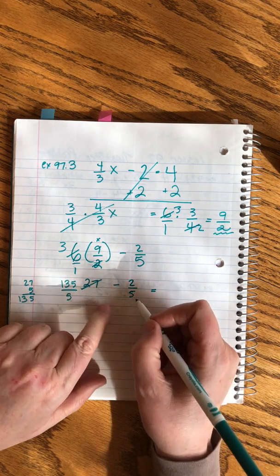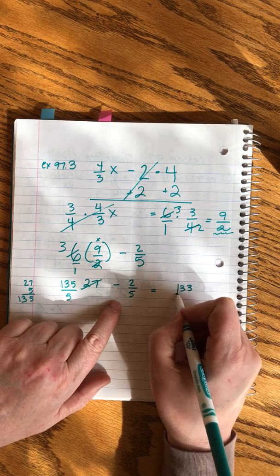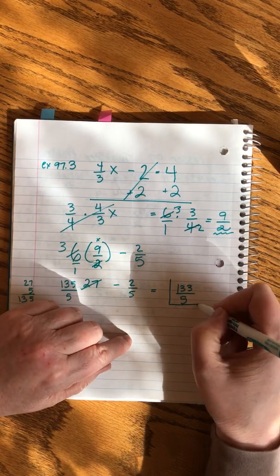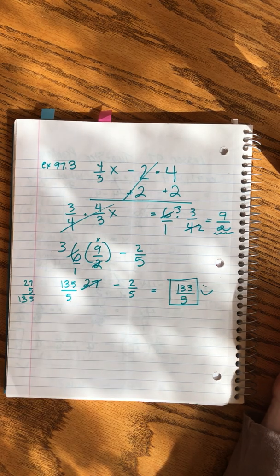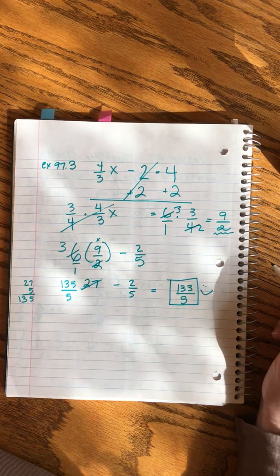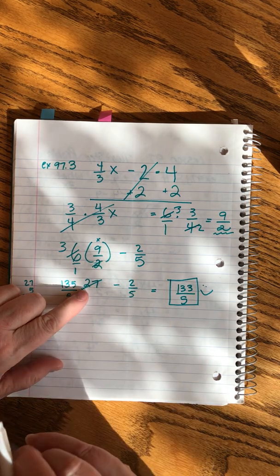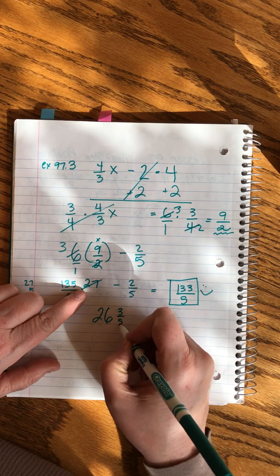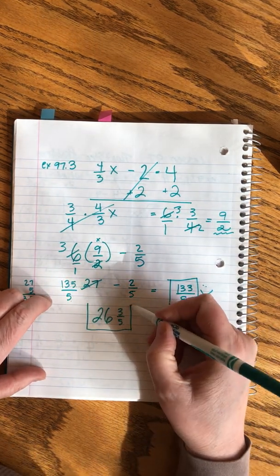And we get our final answer of 133 over 5. I prefer to see it written as an improper fraction. If you want the answer that John gives us, 27 minus 2/5, that would be 26 and 3/5, and that is the answer John gives.